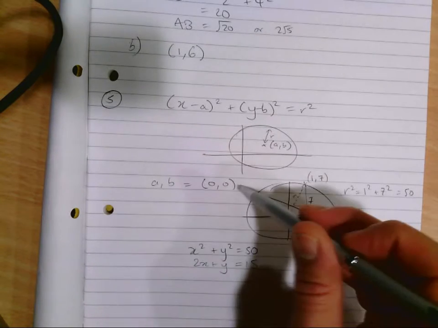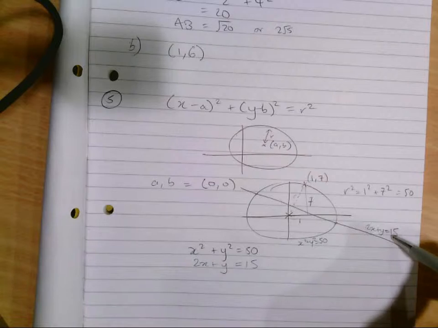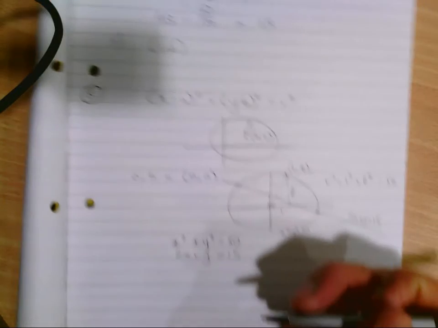And it's true for every point on this line that if you take the x-coordinate and the y-coordinate, that double the x-coordinate plus the y-coordinate equals 15. So at the points that are on both the circle and the line, both things are true. We are trying to solve a simultaneous equation.